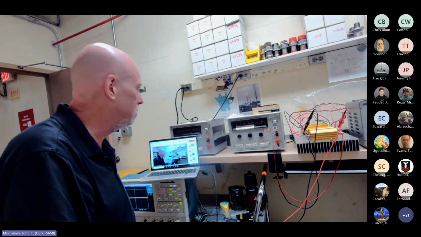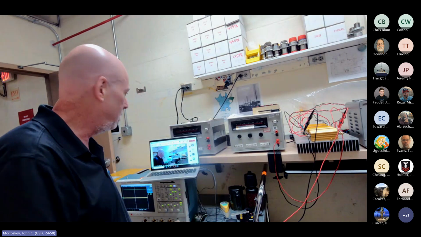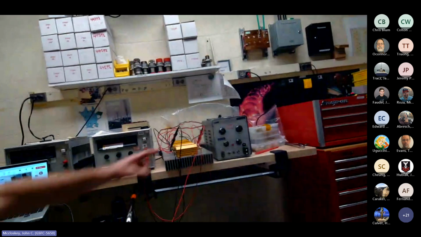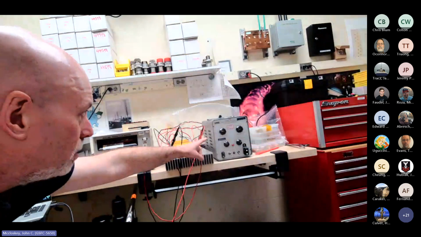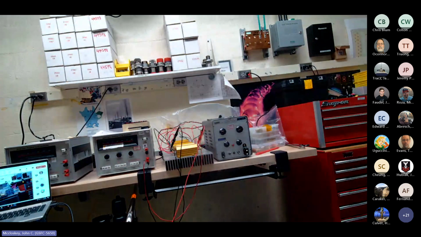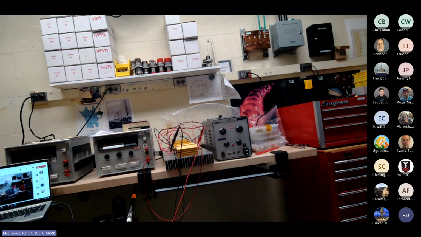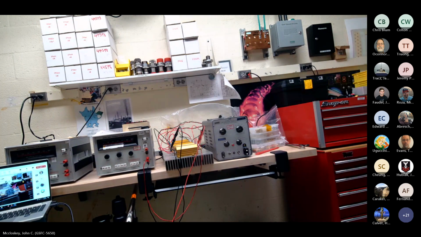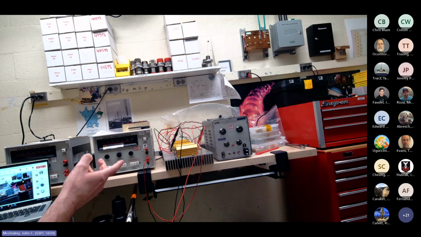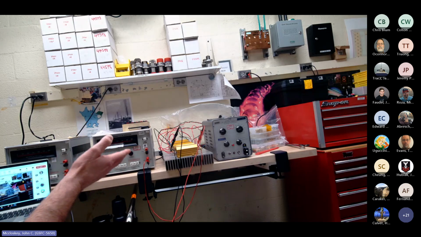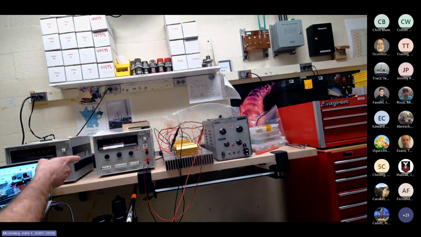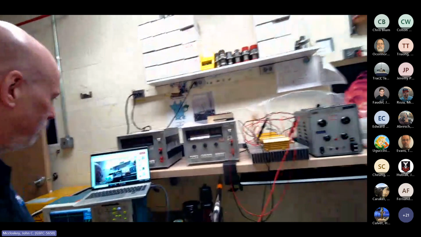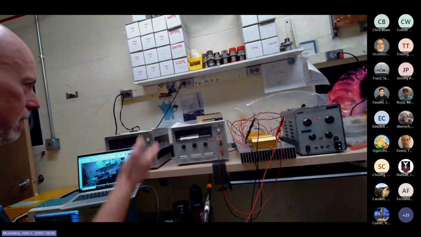So we have two of these model 8282s. You can't quite see over here, that's the 6254-5. That's the older model that gives you only the 10 microsecond pulse. I did hook that up week before last, and it does give you essentially the same pulse shape as what we're going to see from the 8282. So I'm just going to concentrate on the 8282 here.